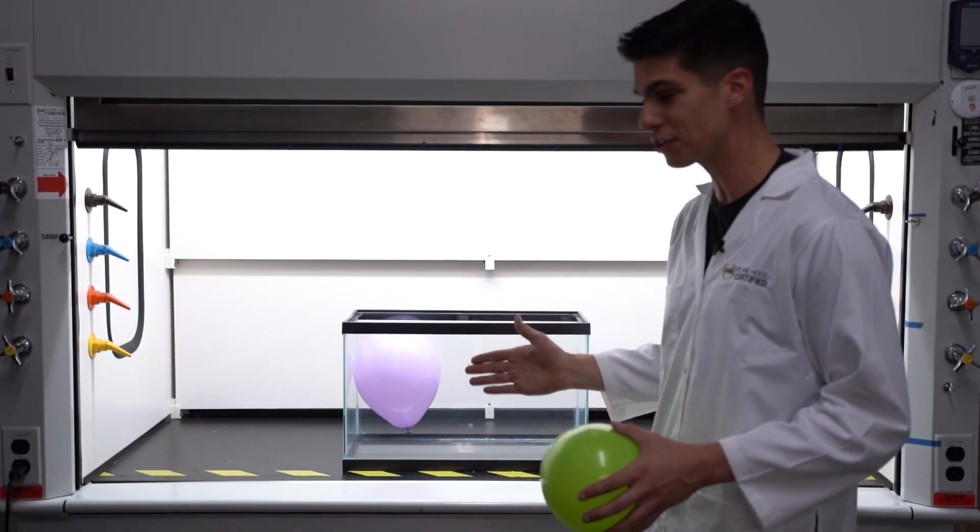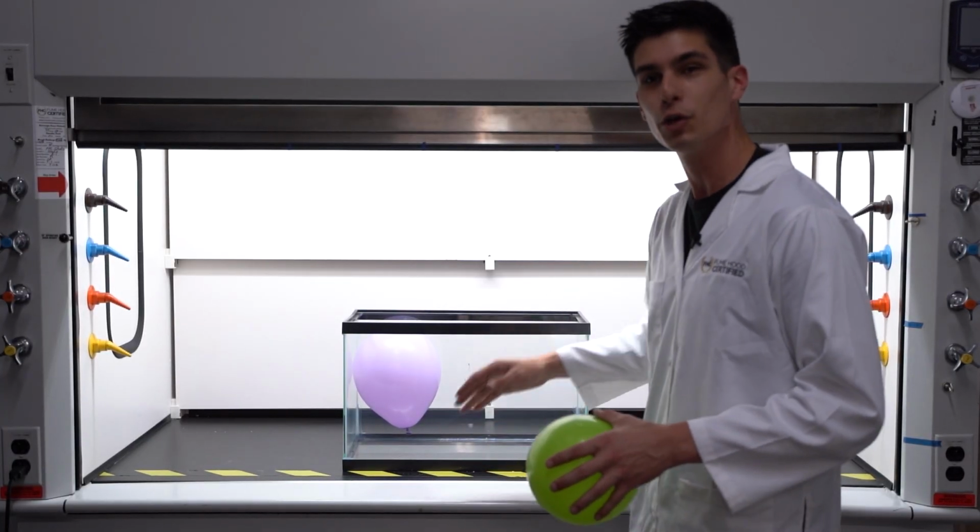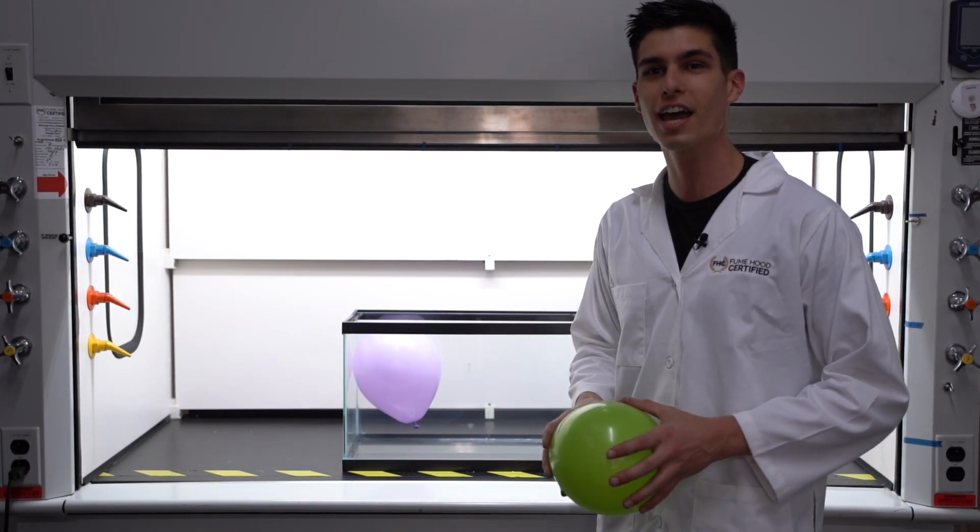You don't want to make sure that just the bottom of your hood is safe. You want to make sure that your entire hood is actually containing and is safe.